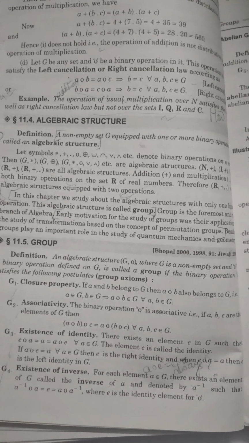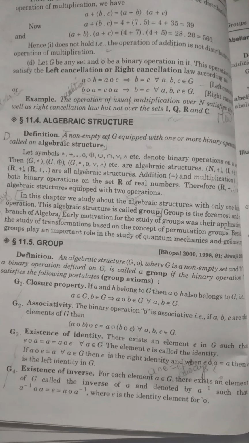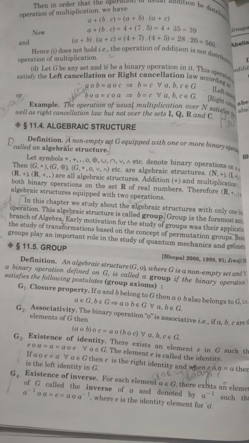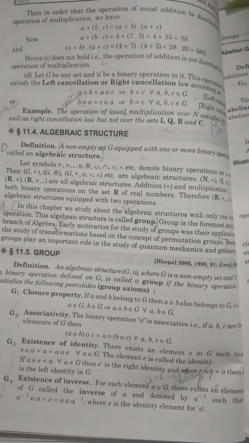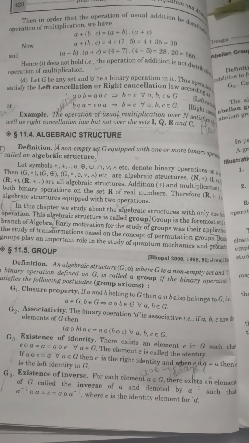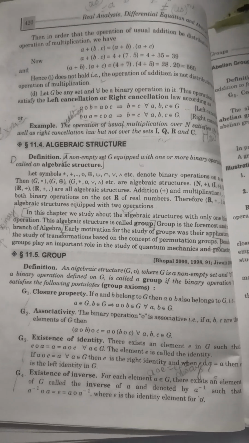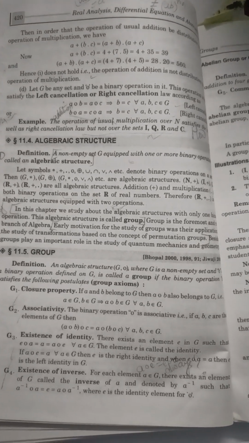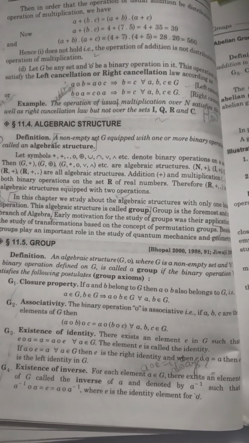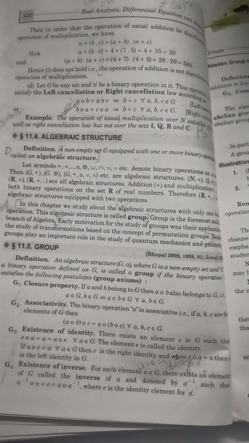Okay students, as you can see, the definition of group is in front of you. An algebraic structure (G, O), where G is a non-empty set and O a binary operation defined on G, is called a group if the binary operation satisfies the following postulates, which are known as the group axioms. So what are they? Closure property.